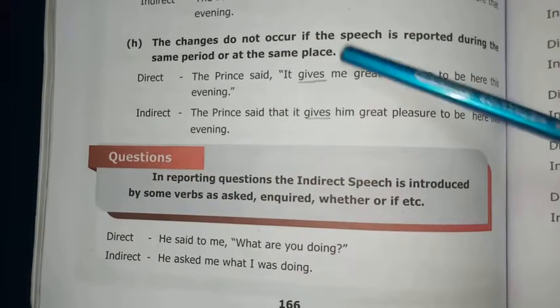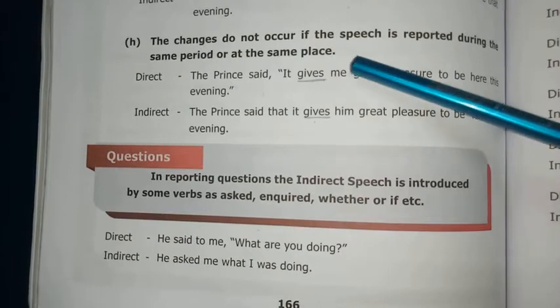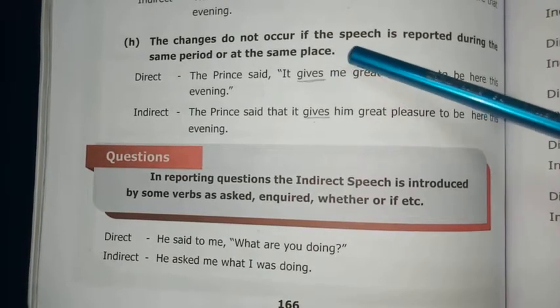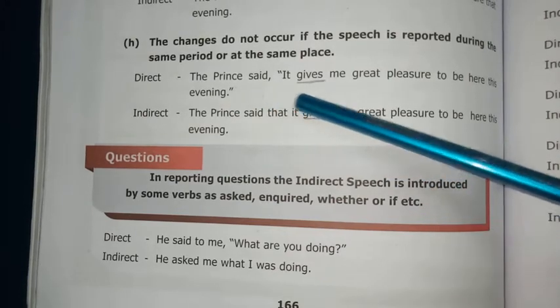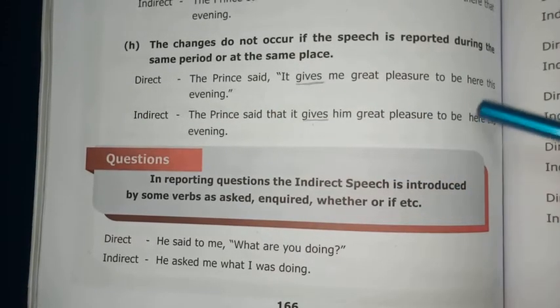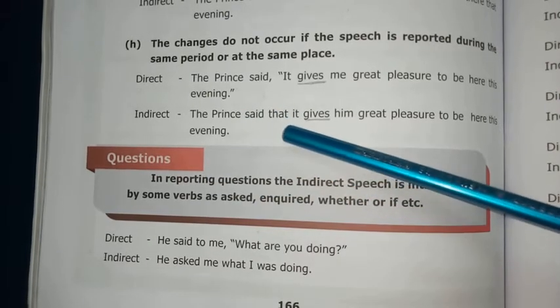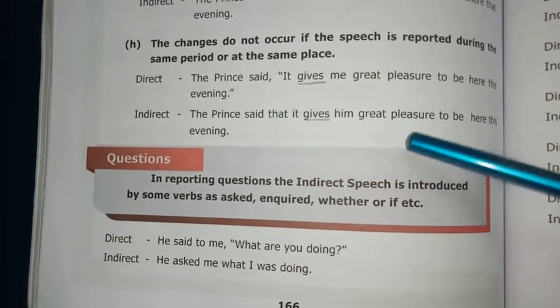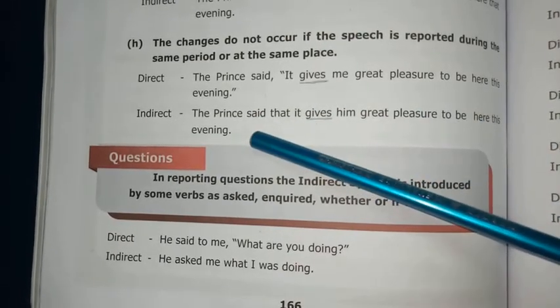Yes, the changes do not occur if the speech is reported during the same period or at the same place. The prince said, "It gives me great pleasure to be here this evening." The prince said that it gives him great pleasure to be here this evening.